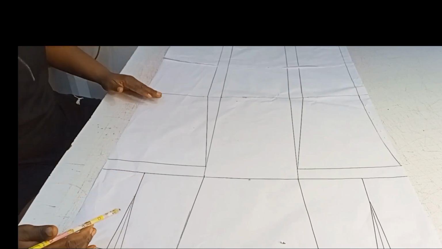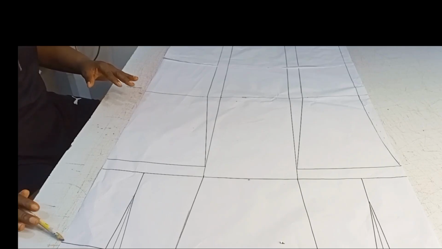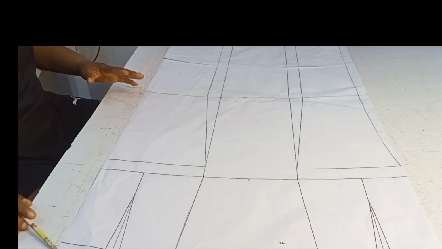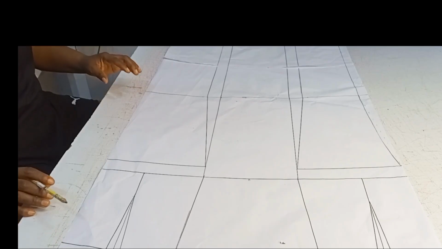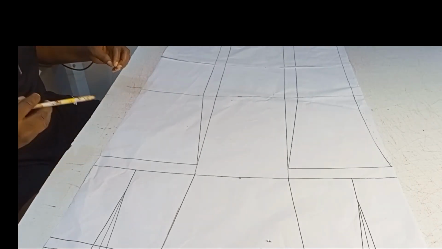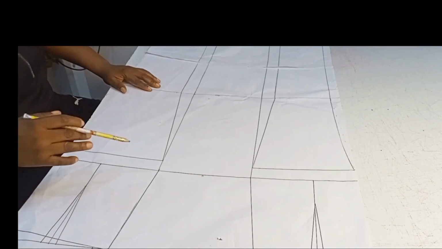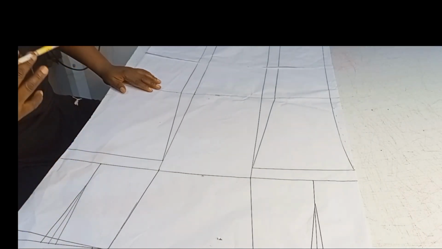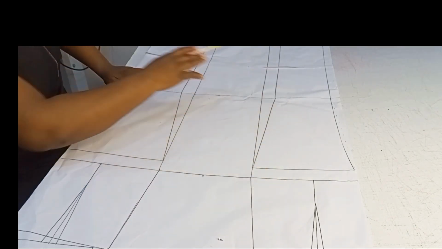For the front pattern, we're also going to be taking 1 inch dart at the center here. There's a reason why we take this 1 inch. I will not be able to explain that in this video because I don't want this video to be too long. But in my other skirt series, I might explain. Then we do the same thing for the back.